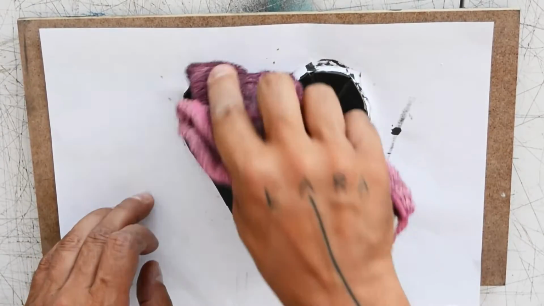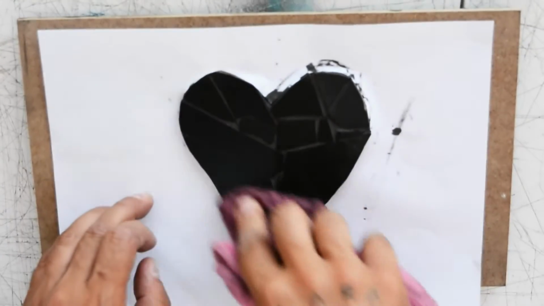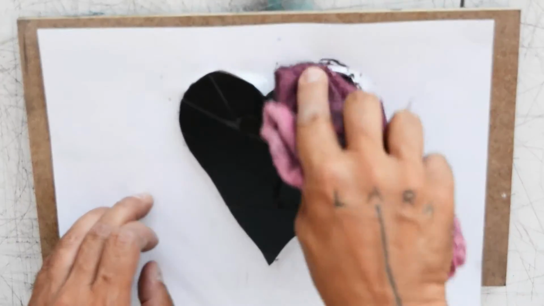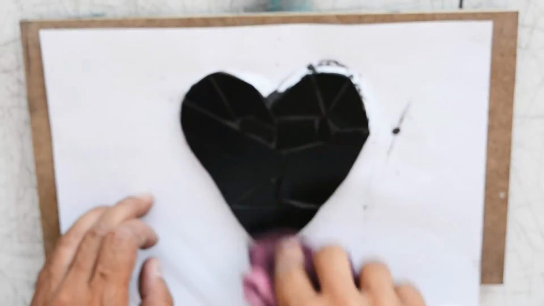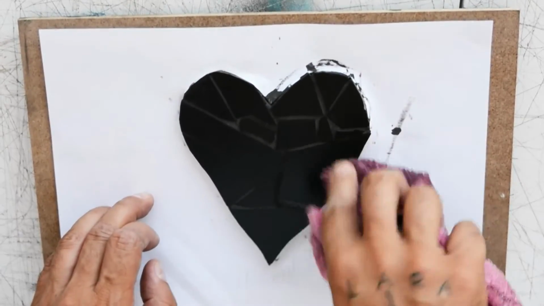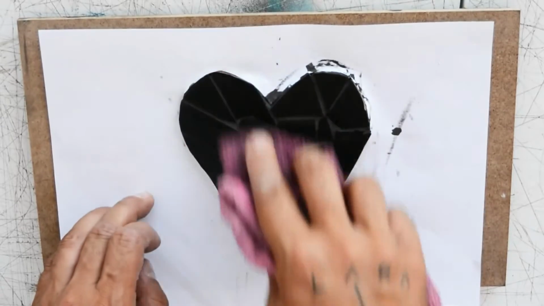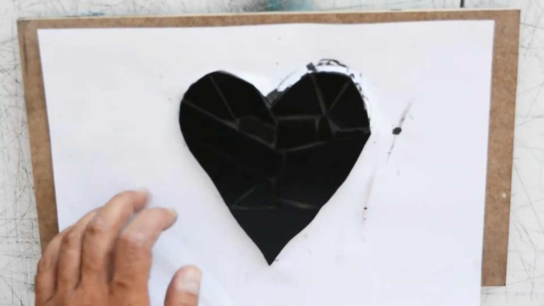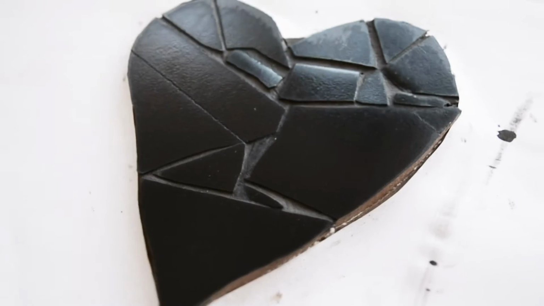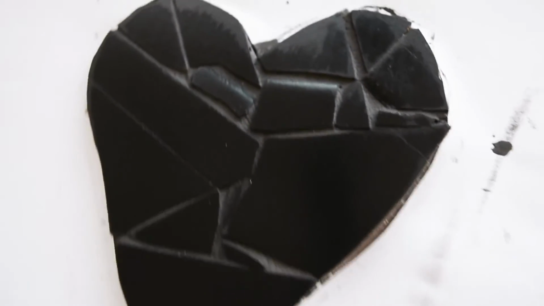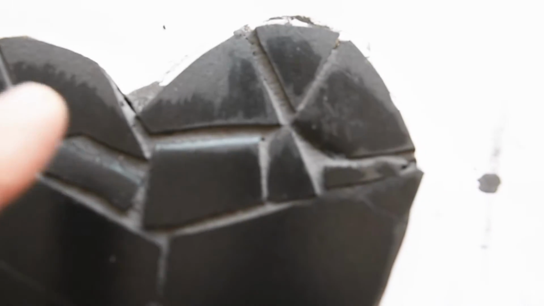And I will go like this. Perfect, picobello. That's a matte color, a matte black, and it's okay. It's wet right now. It's getting dry slowly, and now it's perfectly clean.